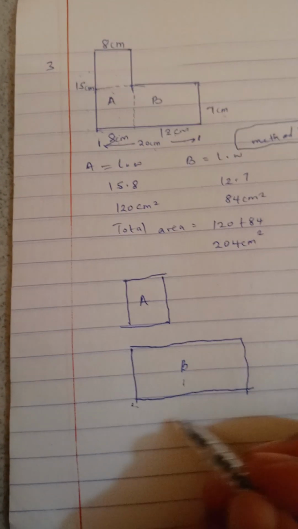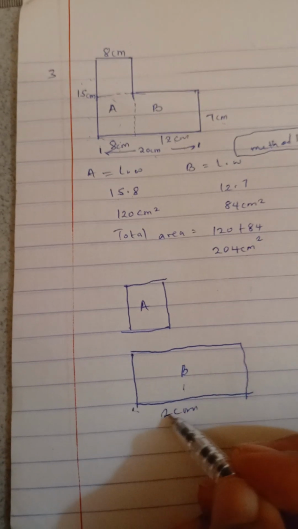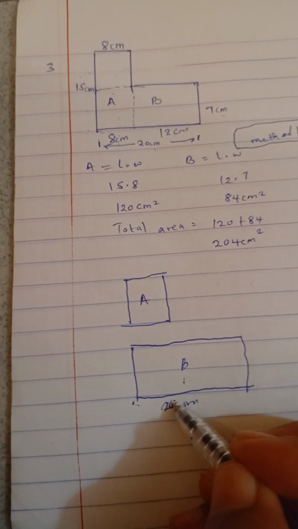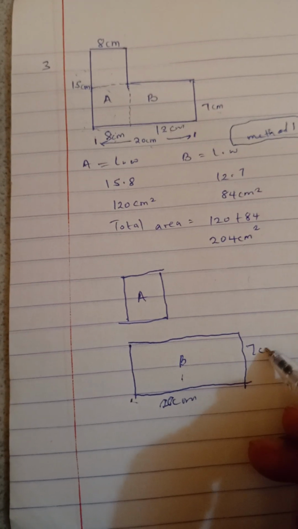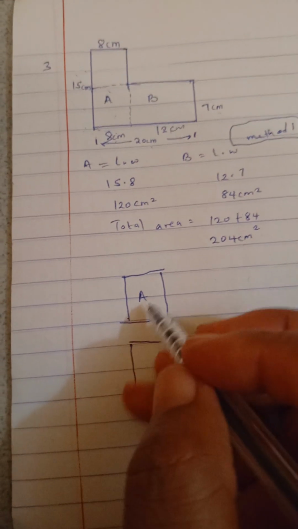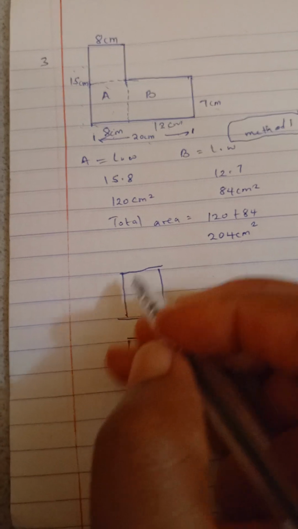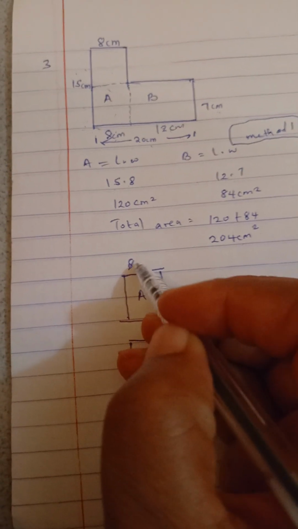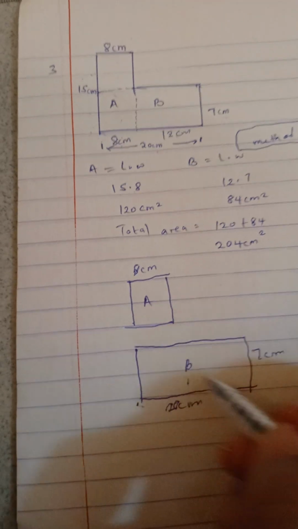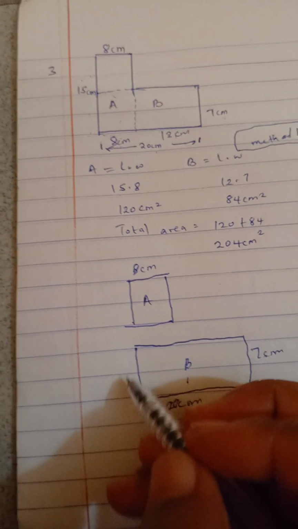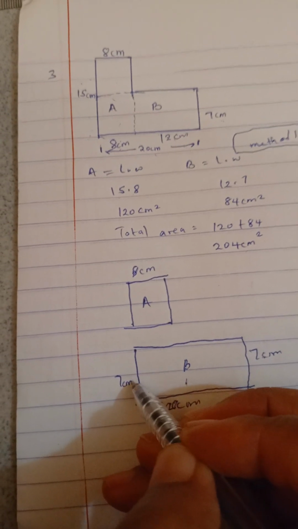So remember the base will be 20 centimeter, and then the side will be 7 centimeter. Then for this part, the base will be the top here, the same way, 8 centimeter. As for the side, if this side is 7 centimeter, it means that this side is also 7 centimeter.